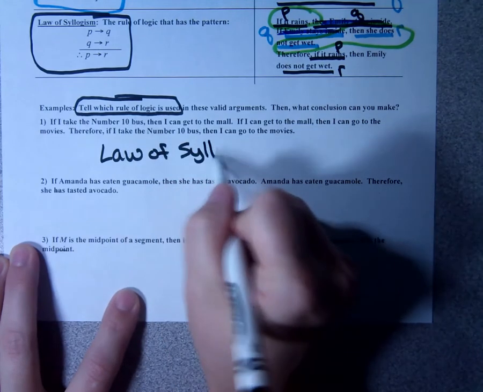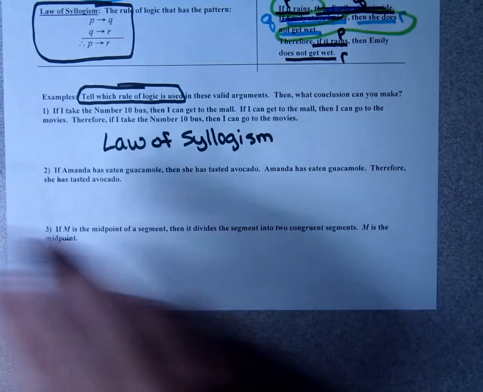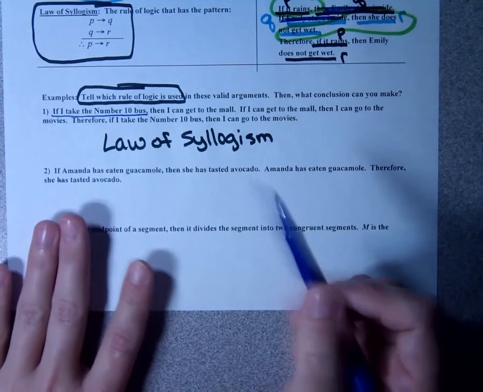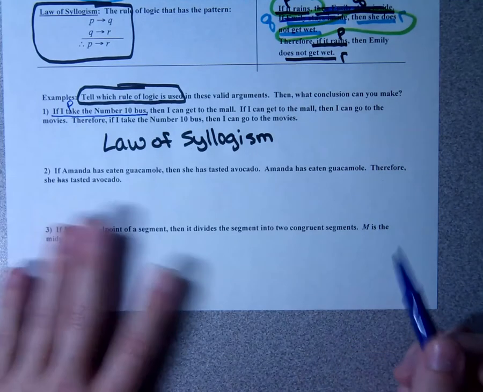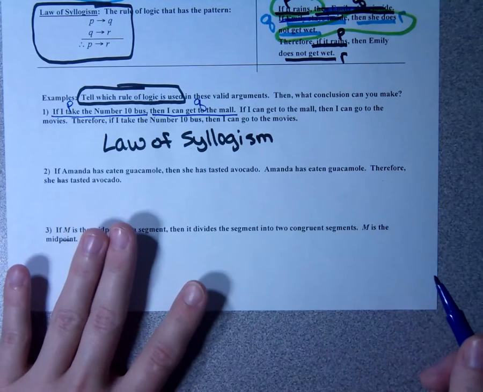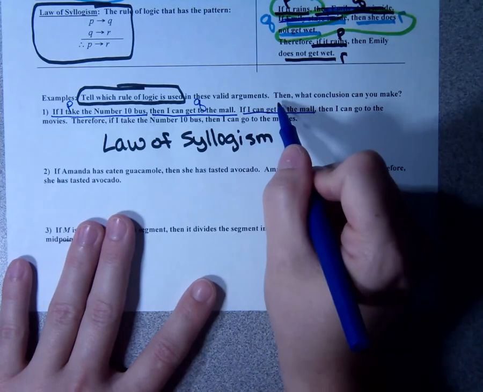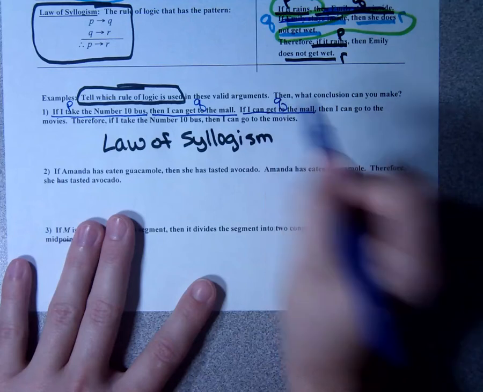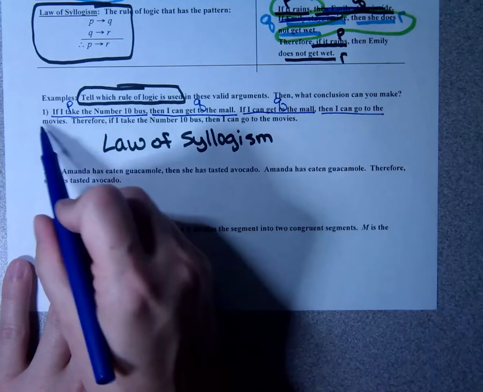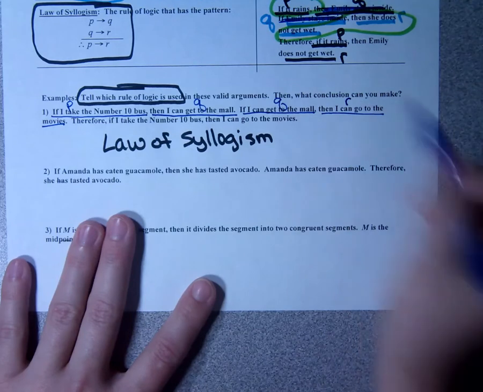And then I can mark it up with my P's and Q's if you want to see. Do you want to see the P's and Q's? I heard a yes, so I'm going to. If I take the number 10 bus, what letter? P. P's the if part, the hypothesis. Then I get to the mall. Q. Q's the then part, the conclusion. When you see I can get to the mall, which one was talking about get to the mall? Q. As soon as I see P, Q, Q, I know it's the law of syllogism. Then it says, then I can go to the movies. That's another conclusion, but it's different than the first conclusion, so I give it a different letter, R.